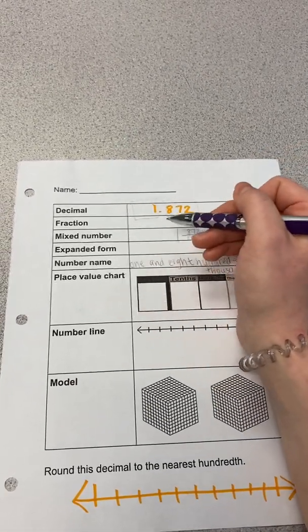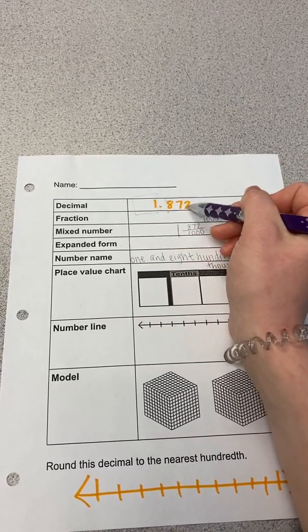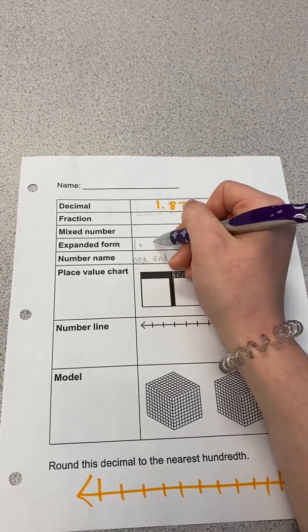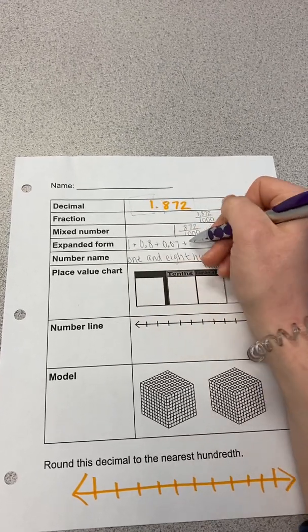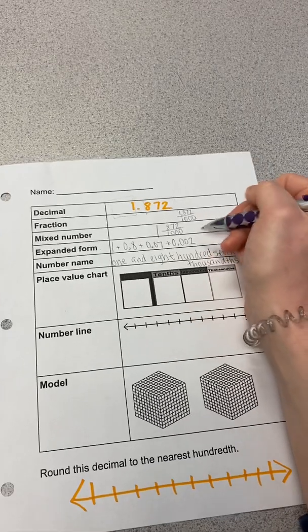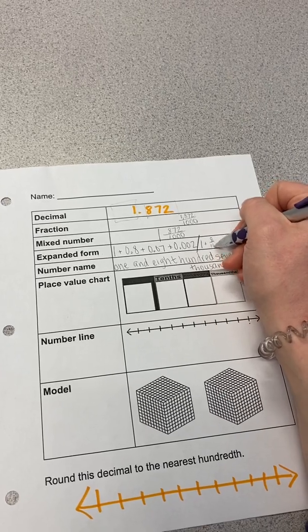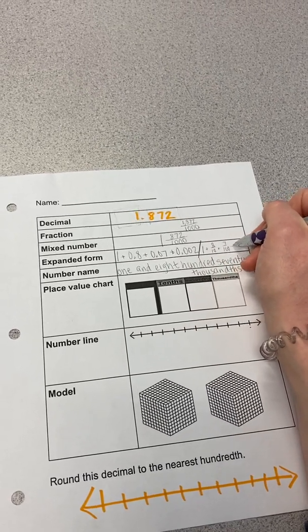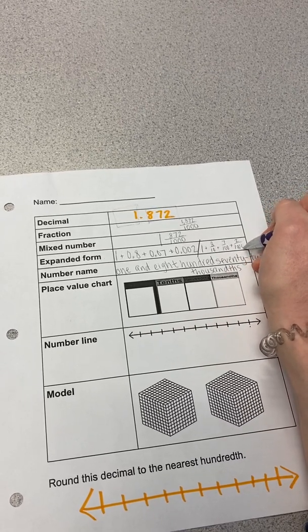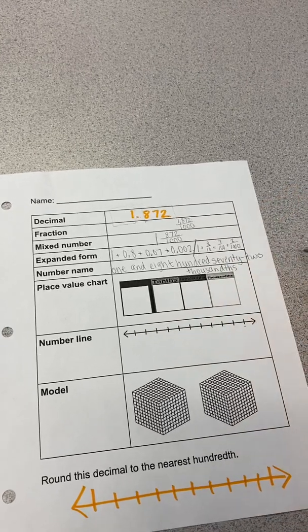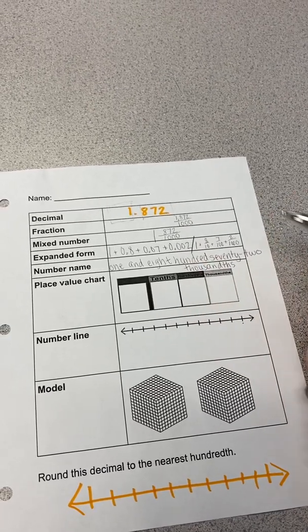Our expanded form can be either written as a decimal or a fraction. So we are using the expanded form to tell us the value of each of these digits. So the 1 is 1 whole, the 8 represents 8 tenths, the 7 represents 7 hundredths, and the 2 represents 2 thousandths. So that is in the decimal form, but that is equivalent to us doing this in the fraction form as well. So because our number 8 here is in the tenths place, it has a 10 in the denominator. 7 is in the hundredths place, so it is 100 in the denominator, and 1,000 is our denominator here because the 2 is in the thousandths place.